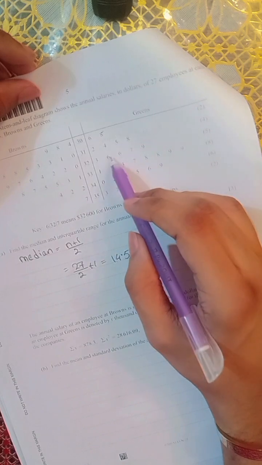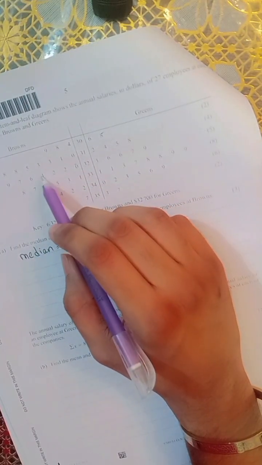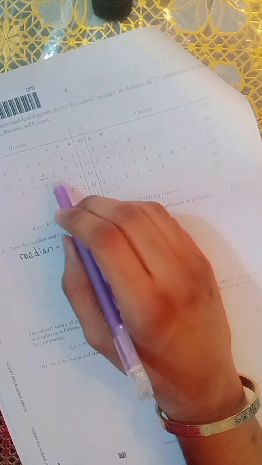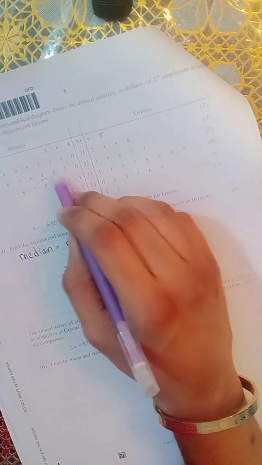So from here, 1, 2, 3, 4, 5, 6, 7, 8. Oh, it says for Brown, sorry, my bad. 1, 2, 3, 4, 5, 6, 7, 8, 9, 10, 11, 12, 13, 14. Okay, so 14 here. Let's see if this is actually the median. 1, 2, 3, 4, 5, 6, 7, 8, 9, 10, 11, 12, 13 on each side. So yeah, this is the median. So we already have the median.